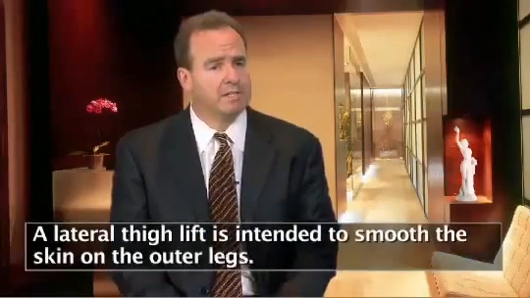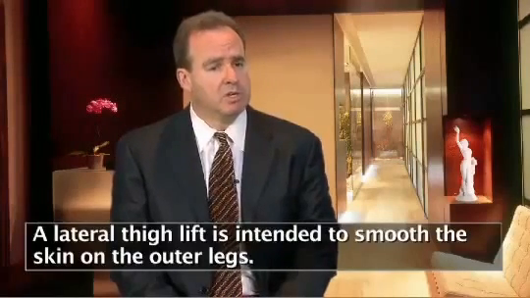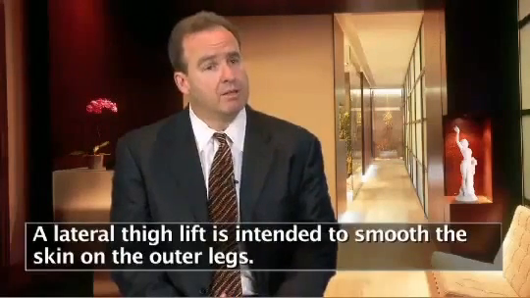As we extend around the outsides to the outside of the thighs, the next portion of the operation is essentially a lateral thigh lift. And this allows for removal of excess skin in the flanks and lateral thighs, lifting of the lateral thighs, and smoothing out of tissues on the outside of the legs. Finally, as we go around the back, it involves essentially a buttock lift.